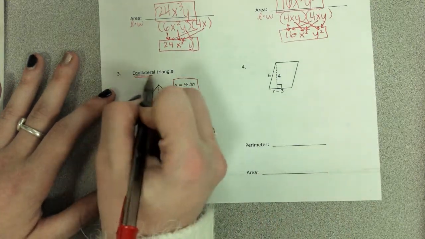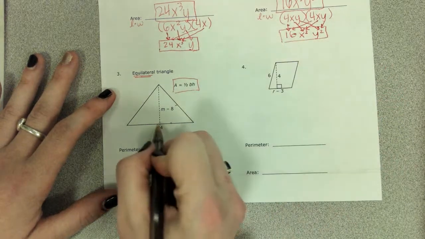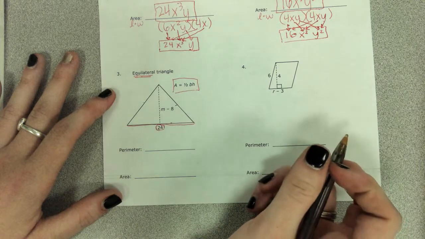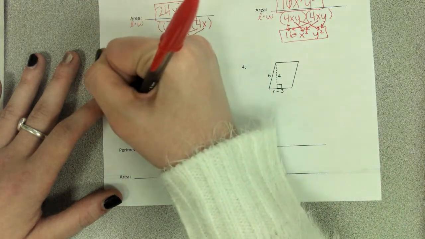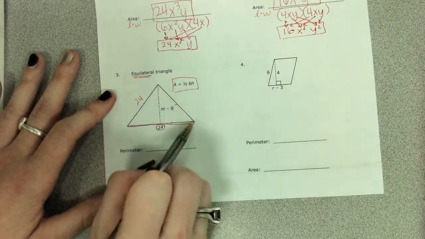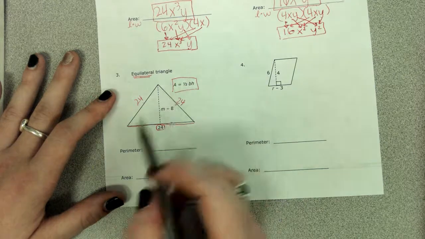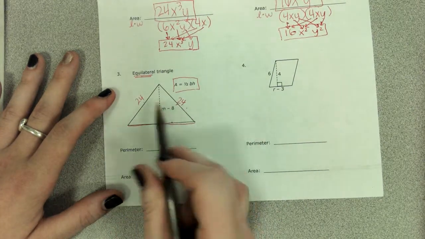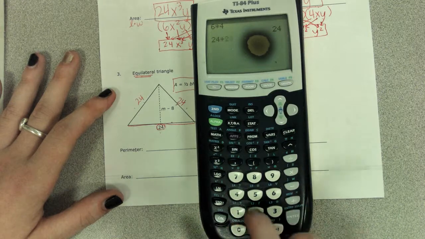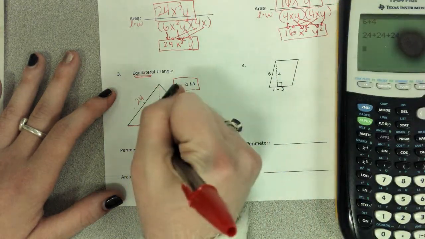First of all, equilateral triangle means that all three sides are going to be the same length. So we can see down at the bottom, it tells me that whole side length is 24, which means that this whole side length over here has to be 24, and also this whole side length over here has to be 24 as well. So this should be an easy perimeter. I only have three sides and all three of them are 24. So 24 plus 24 plus 24 is going to be 72.